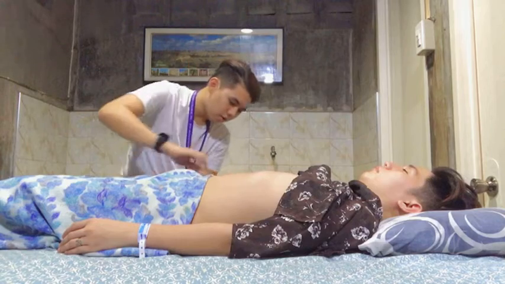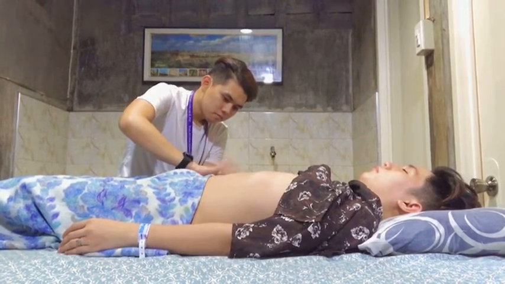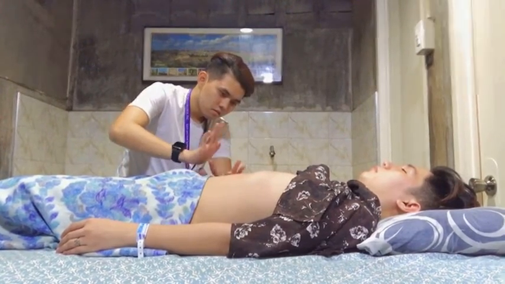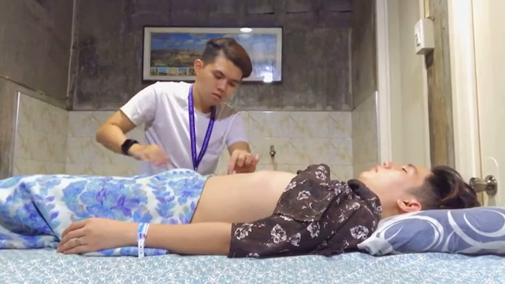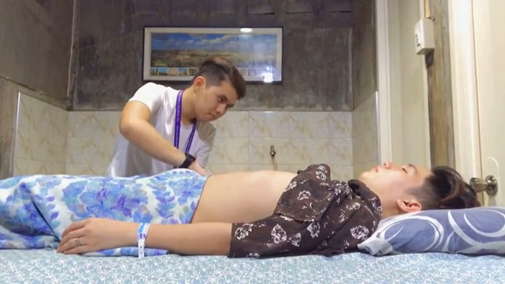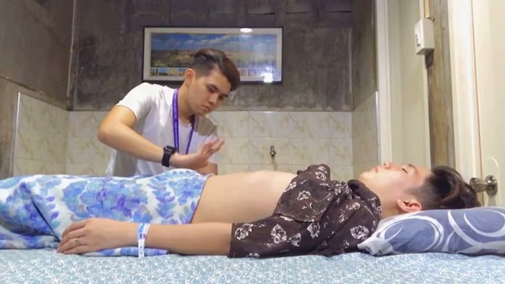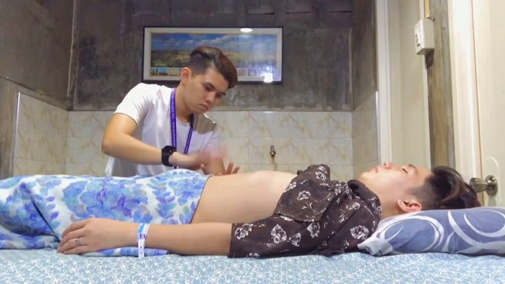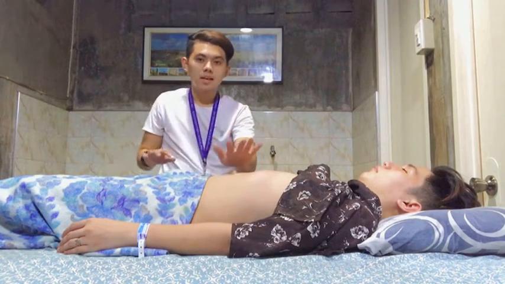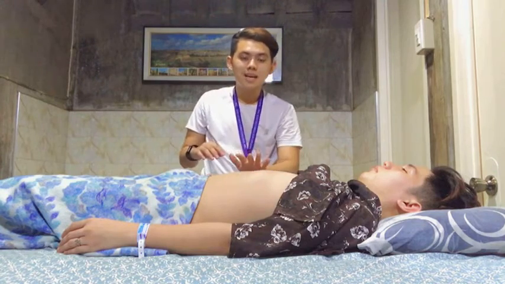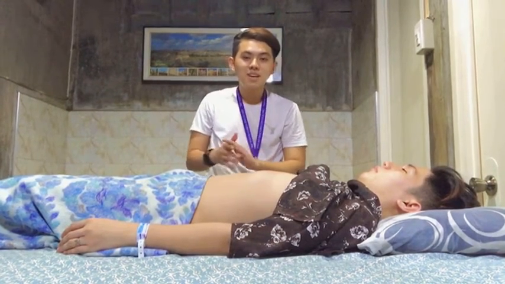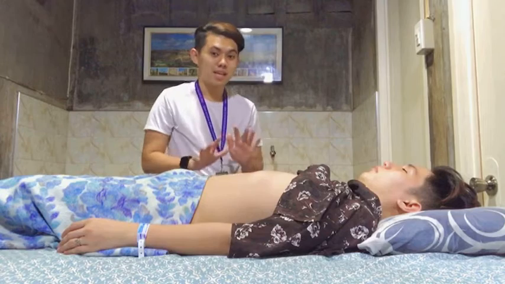Let's assess another one. Same. Okay, same. So the shifting dullness test appears to be negative because it has the same location of tympany.